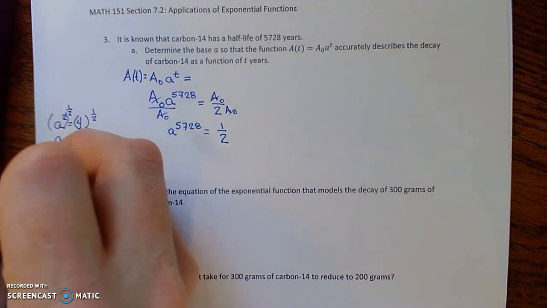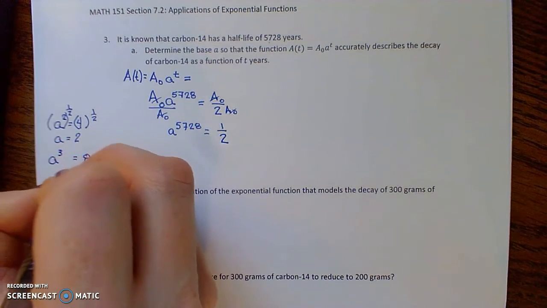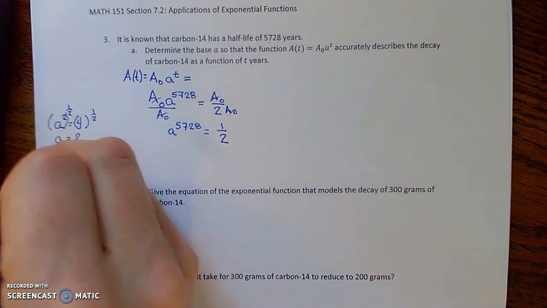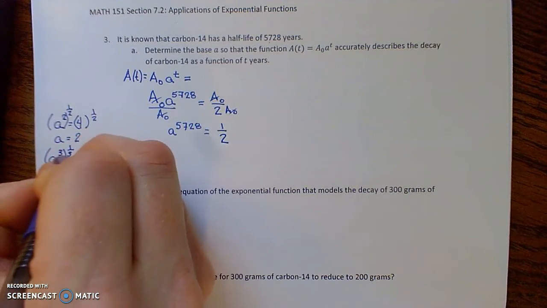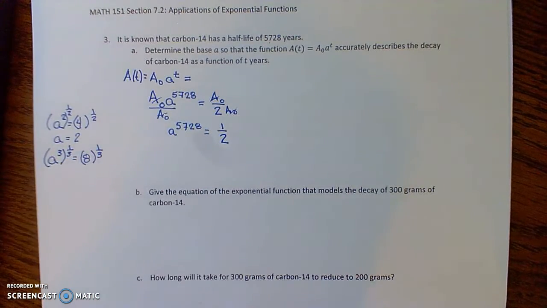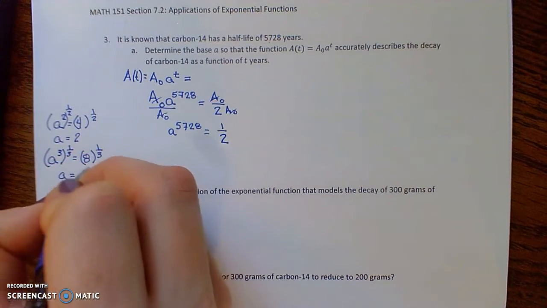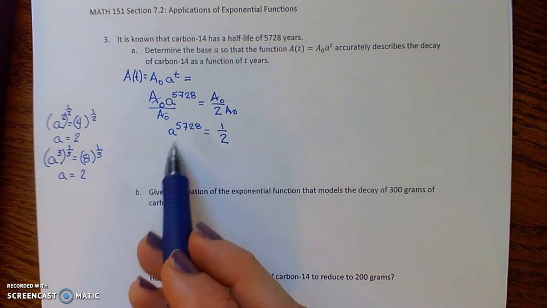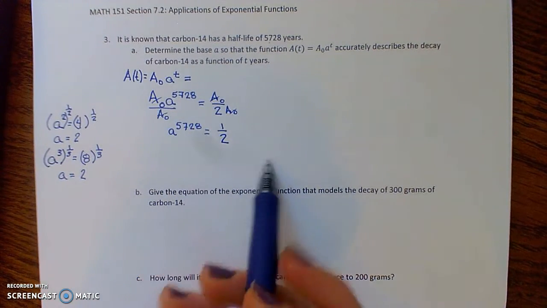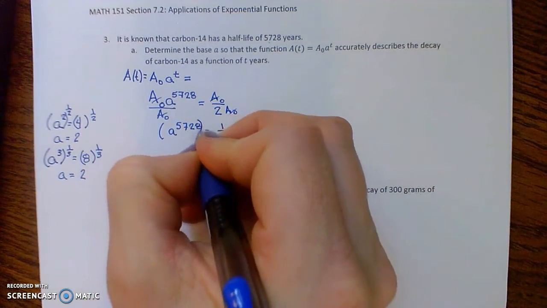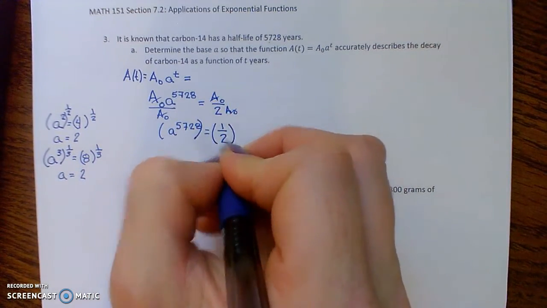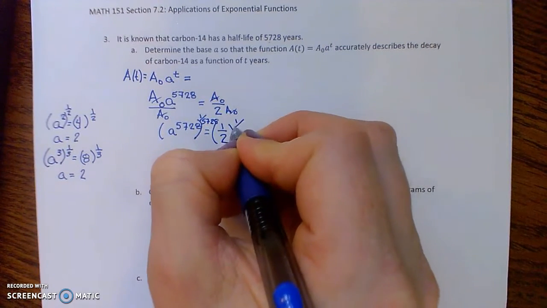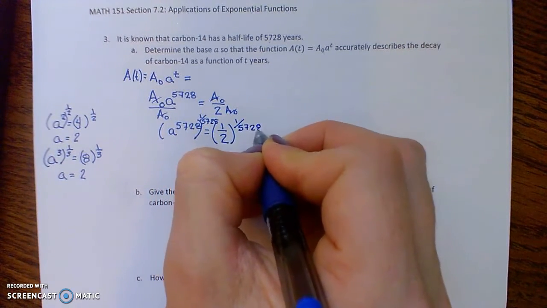Or suppose I had a cubed equals 8. I could solve that by saying, what number cubed is 8? Or in other words, taking the cube root or the 1/3 power of both sides, to get a is the cube root of 8, which is 2. Anyways, these examples show that if you have a raised to some power equals a number, you can solve that by taking both sides to the power 1 over that number, 5728. So this will be 1 over 5728.